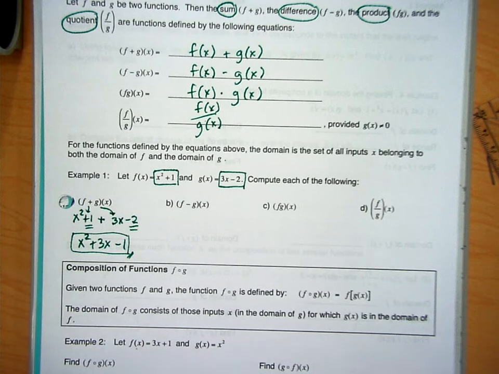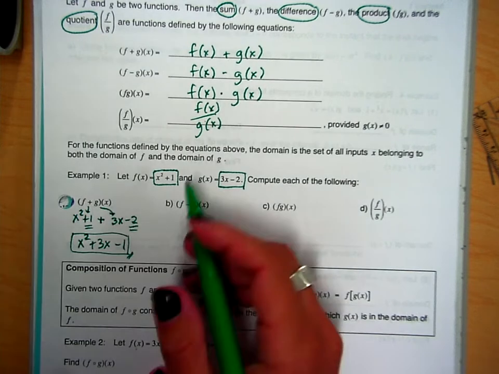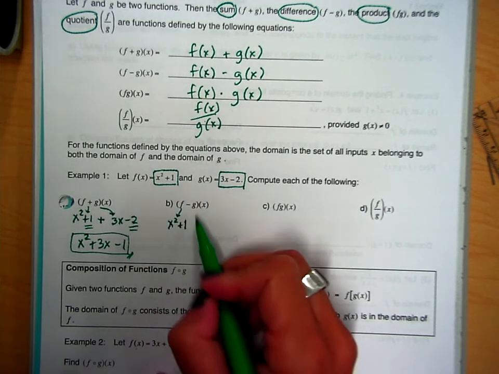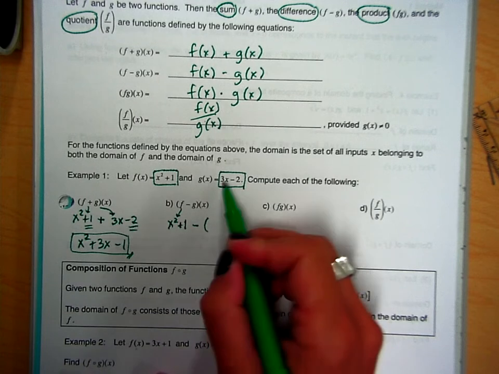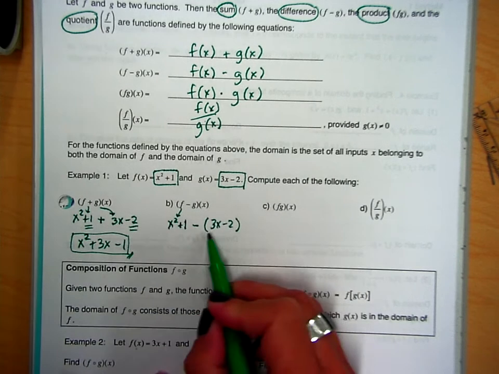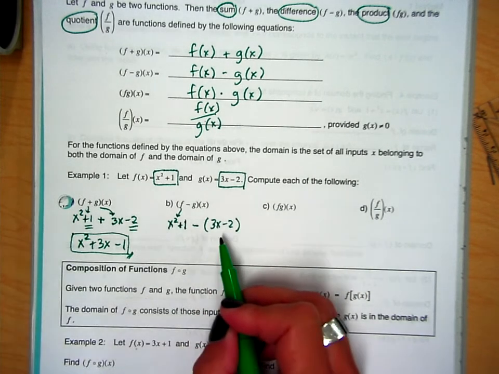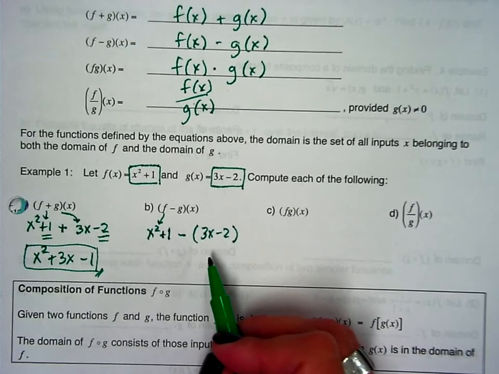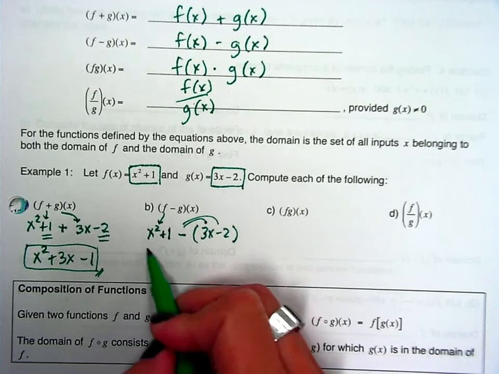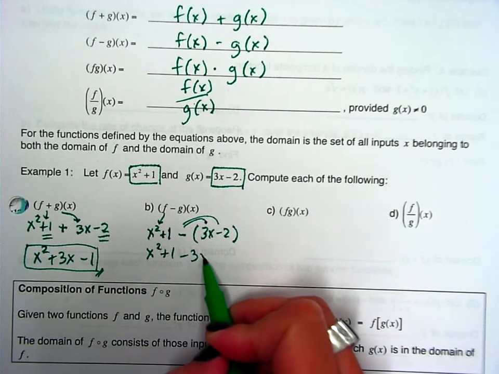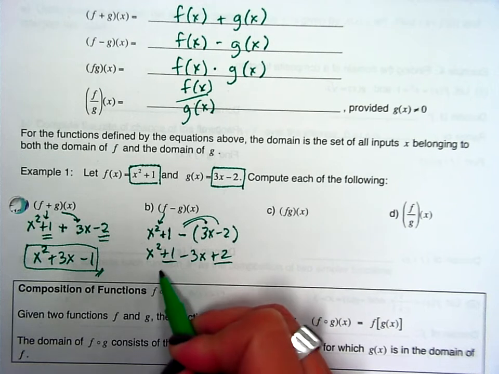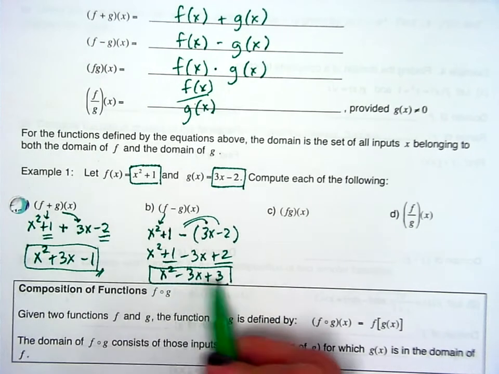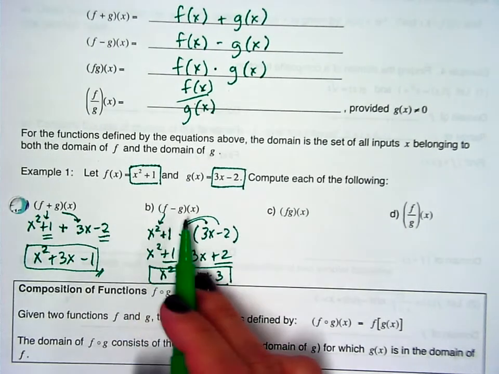Nice and easy, right? When I do subtraction, it's the same idea. I'm going to take f, which is x squared plus 1, and I'm going to subtract off. Now, when you subtract, as always, you have to subtract the whole thing, so you want to put it in parentheses, and then you want to distribute your negative so that you can make sure that everything has the right sign. Combine like terms, write your final answer. So this shows us the difference of f minus g.